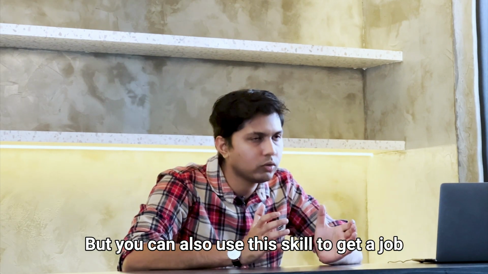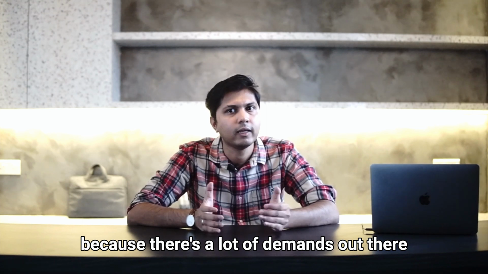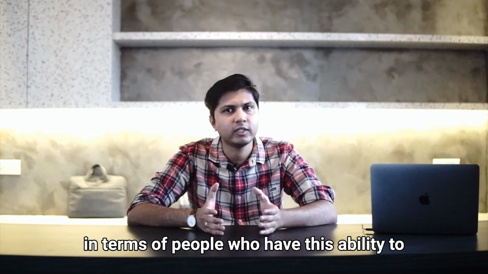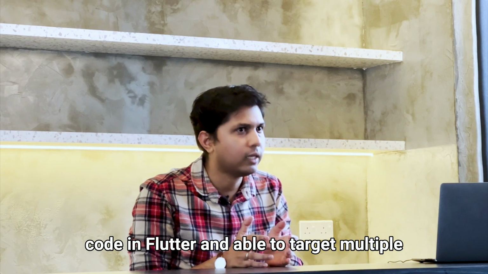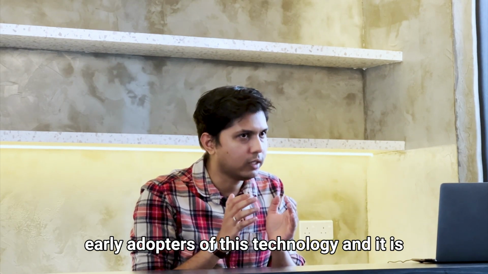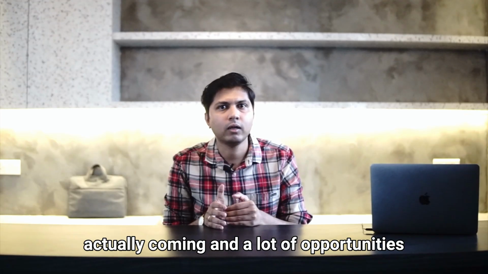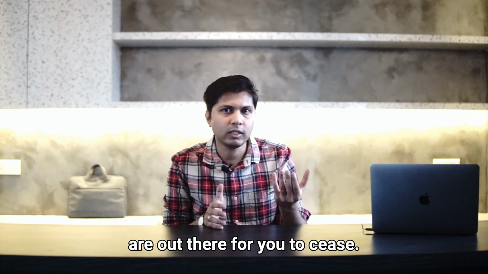But you can also use this skill to get a job because there's a lot of demand out there in terms of people who have this ability to code in Flutter and are able to target multiple platforms. And you can be one of those early adopters of this technology. It is actually coming and a lot of opportunities are out there for you to seize.